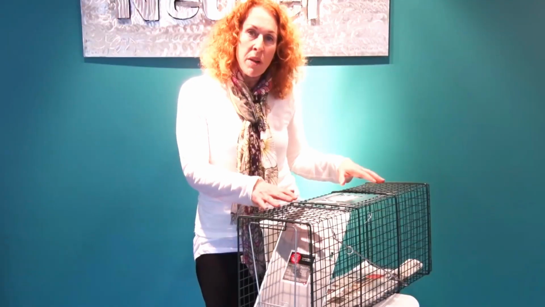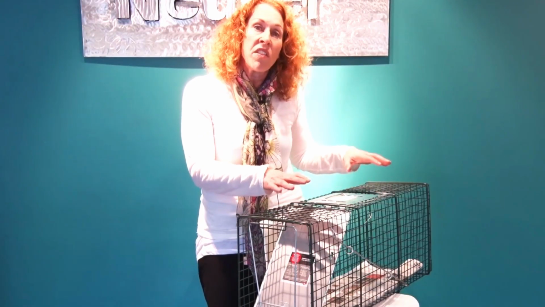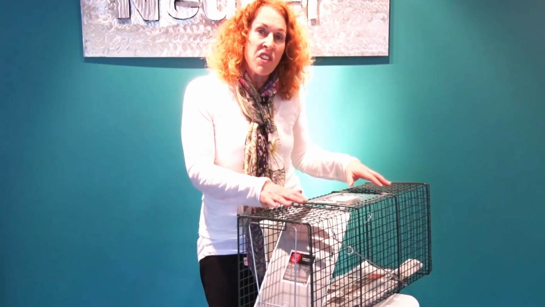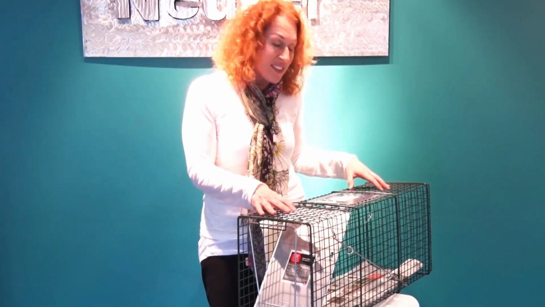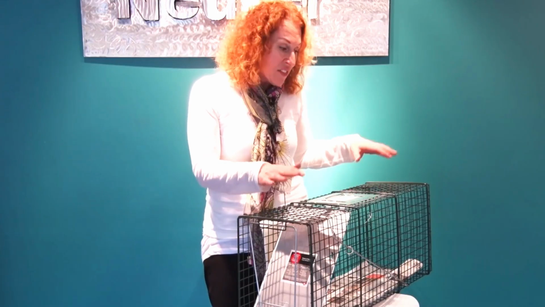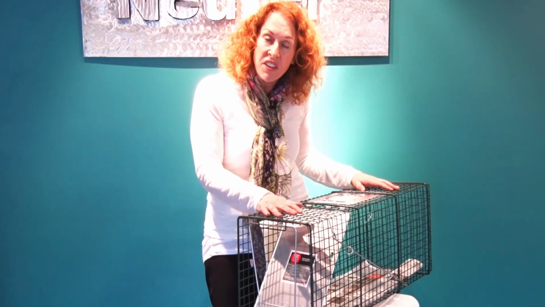Once you get it home, we recommend that you cover the trap with a blanket or a sheet so that the cat is protected, because a feral cat is going to be very stressed out being in this kind of a trap, and if you cover it, it calms them down.